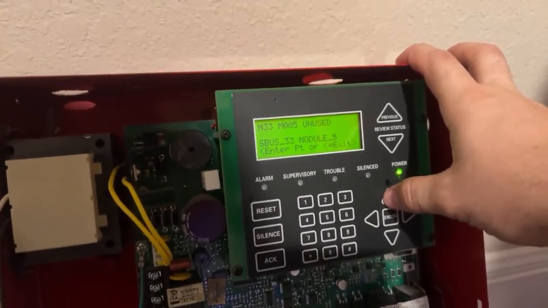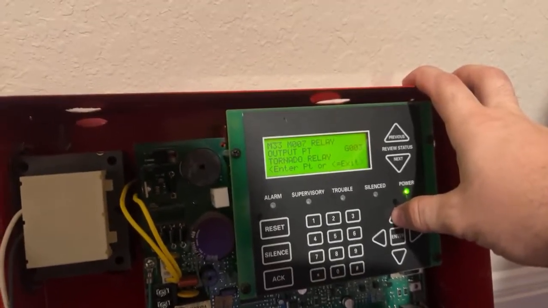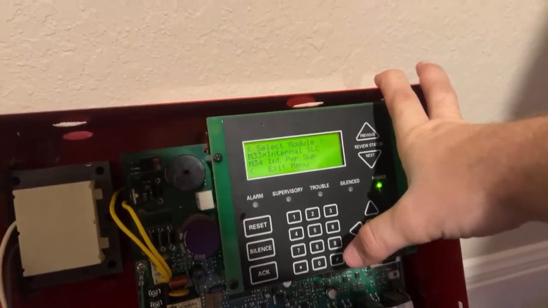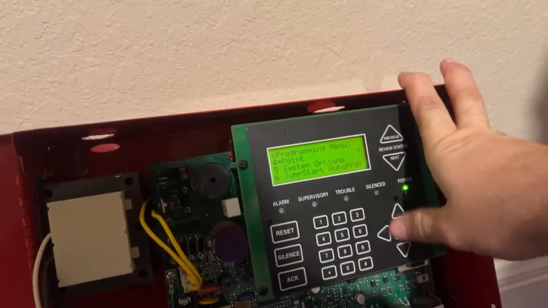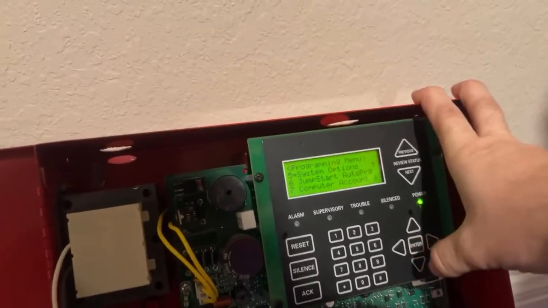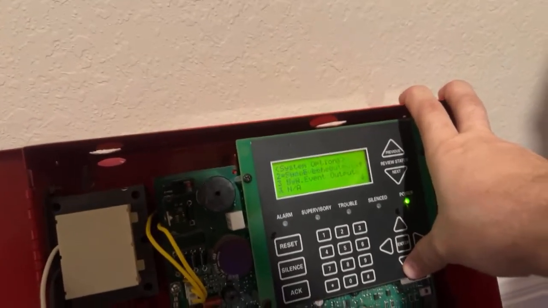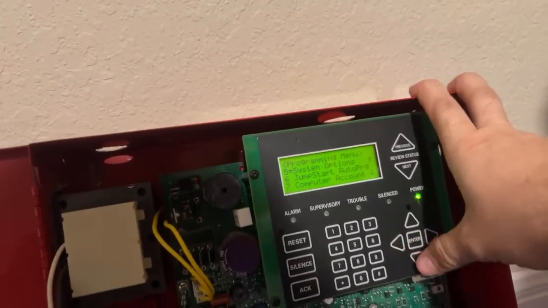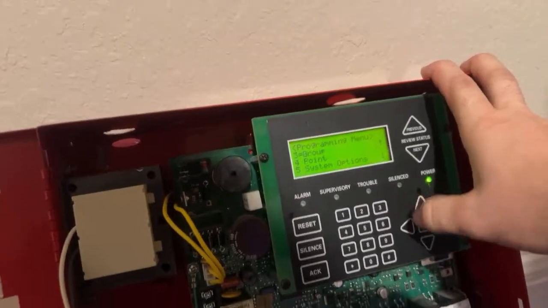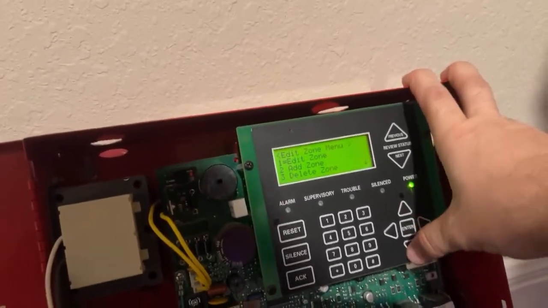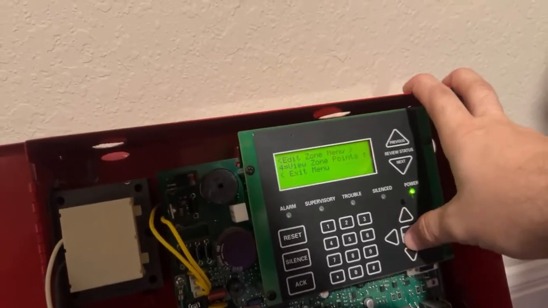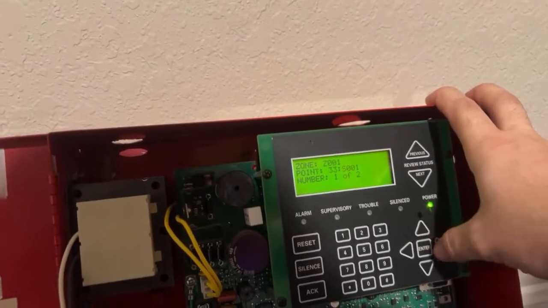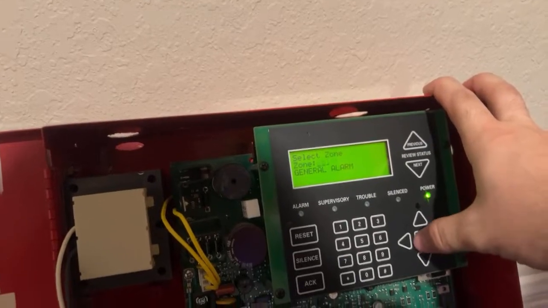All of our groups correct. Yes, yes, yes. So system options, don't need anything in there. View zone points, 1 of 2. Whoops.